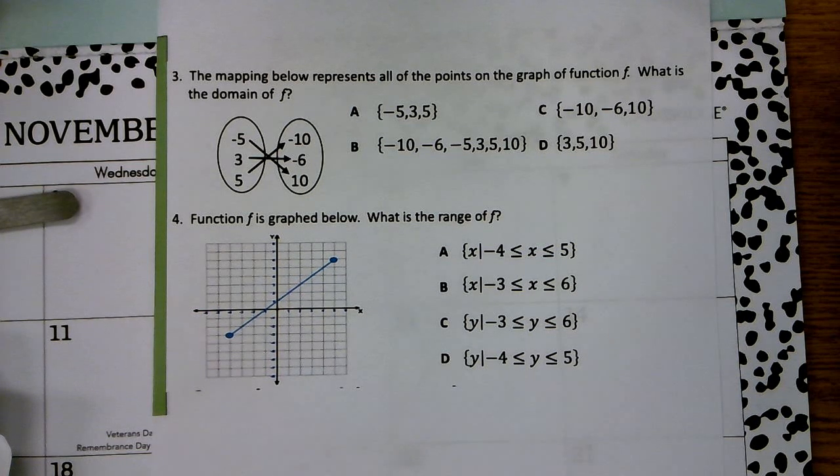All right, for this problem, again, we're talking about domain and range from multiple representations. Number 3 says the mapping below represents all of the points on the graph of a function f. What is the domain of f? So remember, the domain is all of the possible inputs, all of the possible x values. The range is all of the possible outputs, or all of the possible y values.